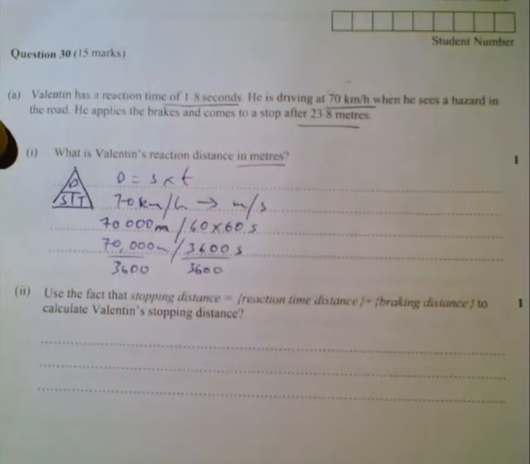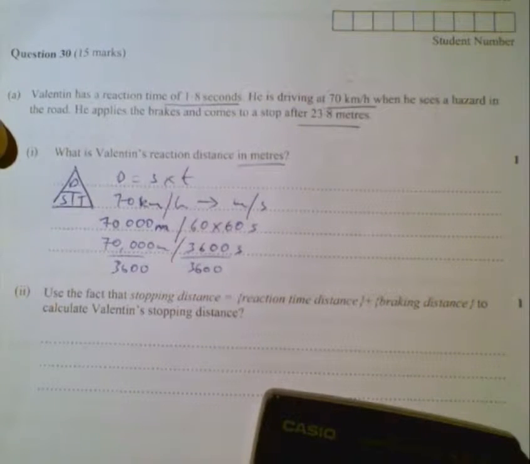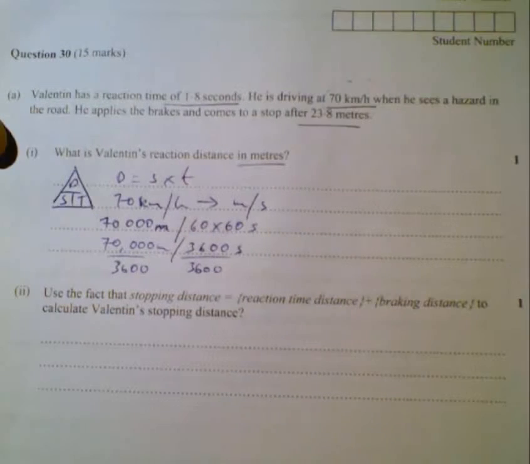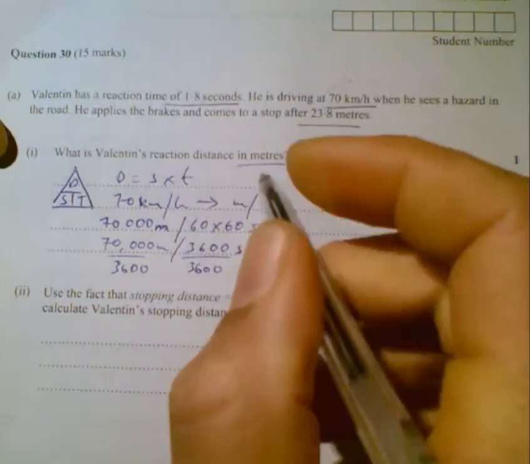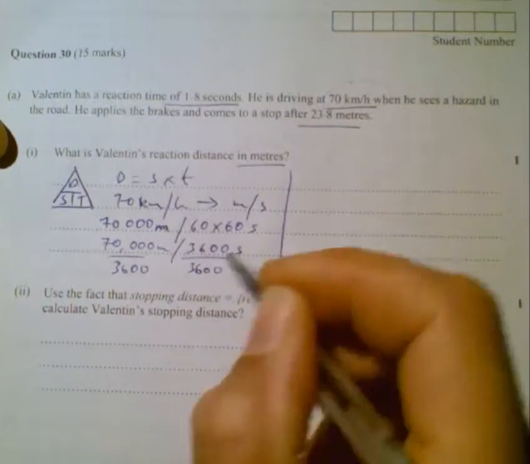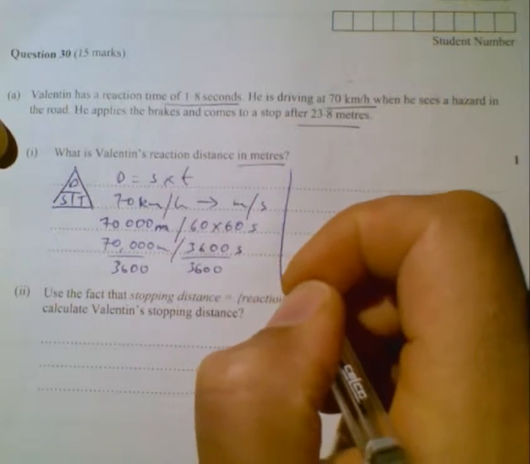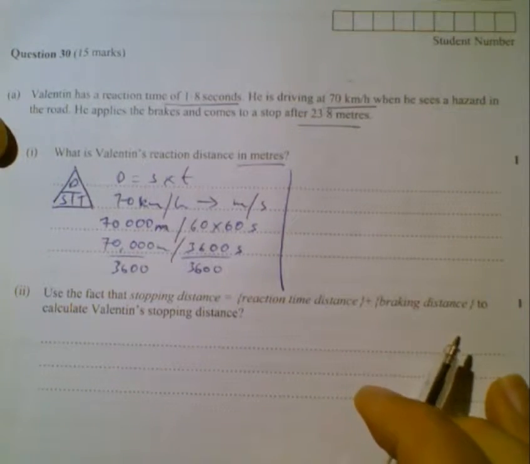you trust the calculator. 70,000 divided by 3,600. That gives you 19.4 recurring. You can just use that exact value in your calculator. You can save it or what have you.